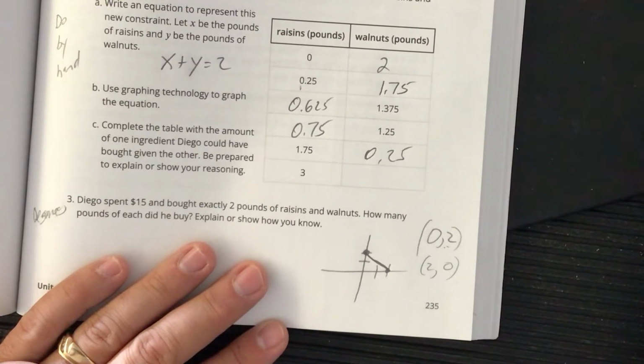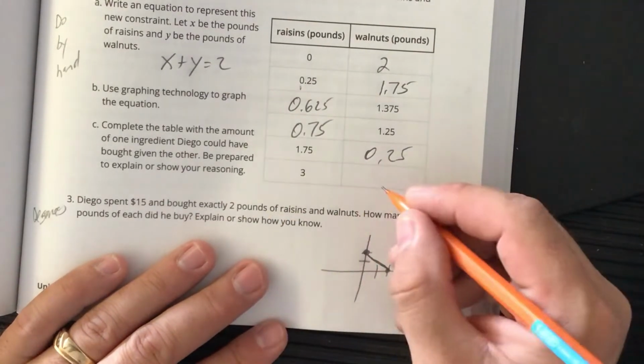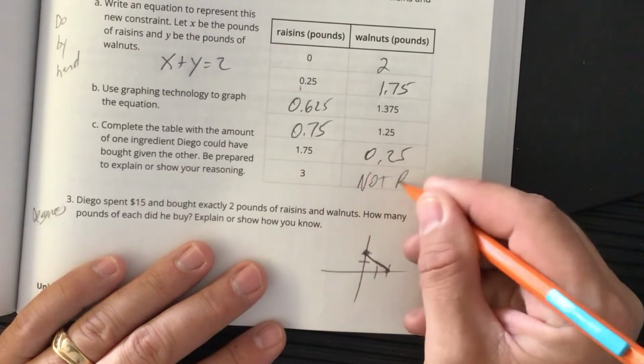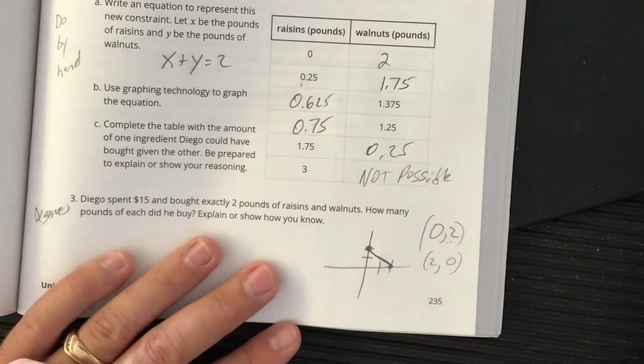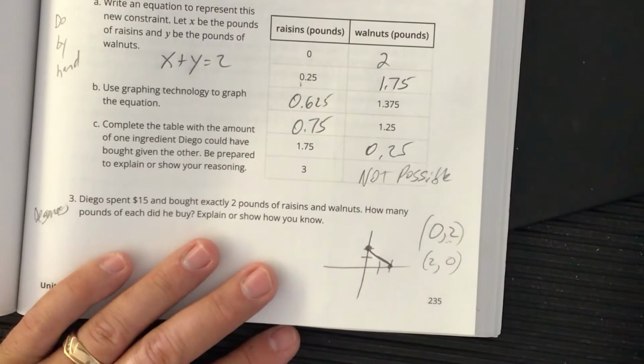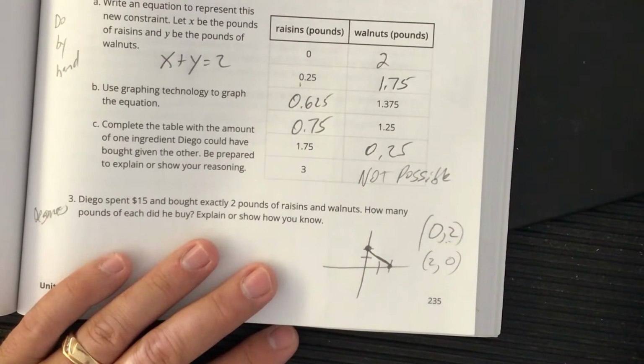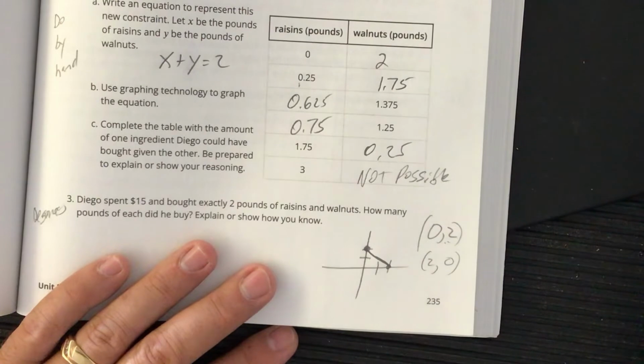Last one? Because you can't buy -1 pounds of something. It could go on the graph. I guess you could go buy 3 pounds of raisins and give them a pound of walnuts. So it's not possible.